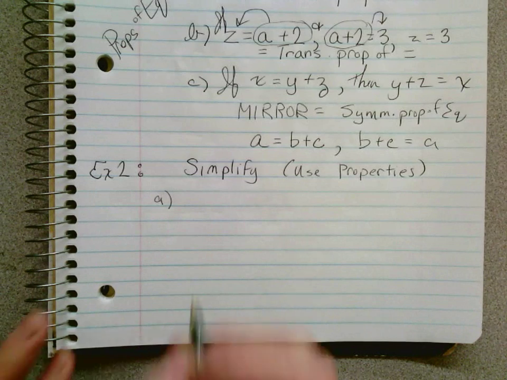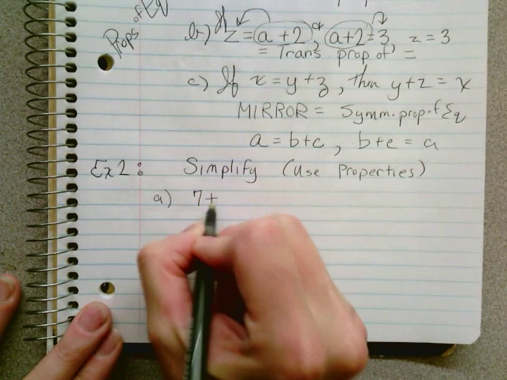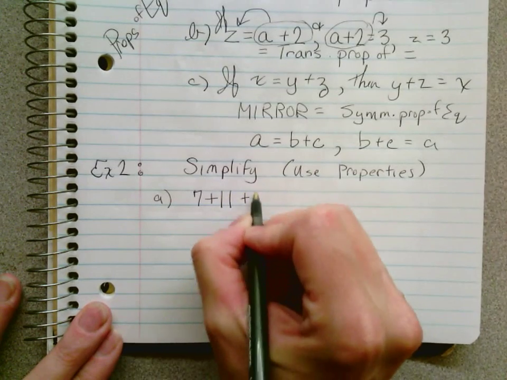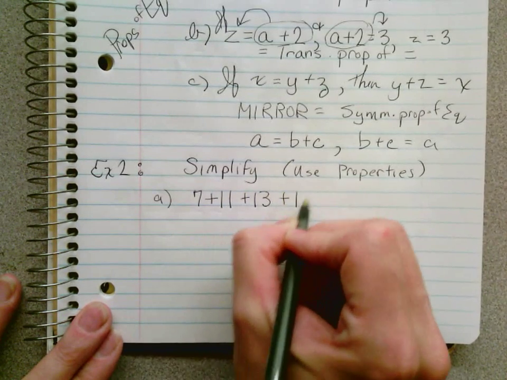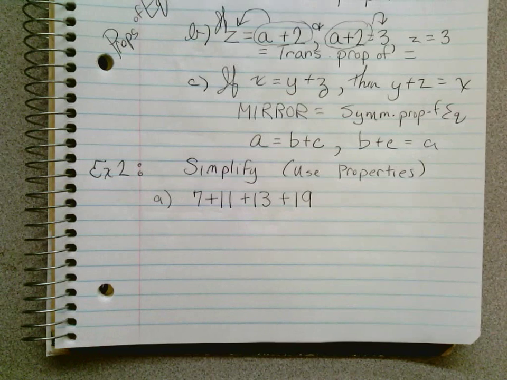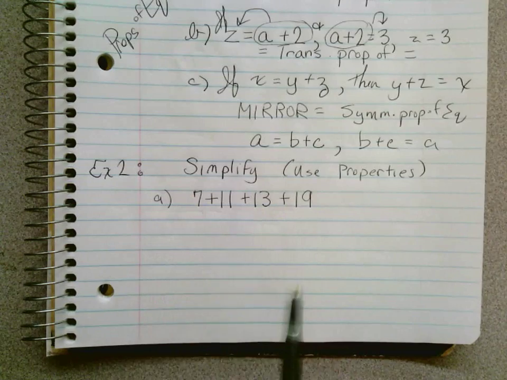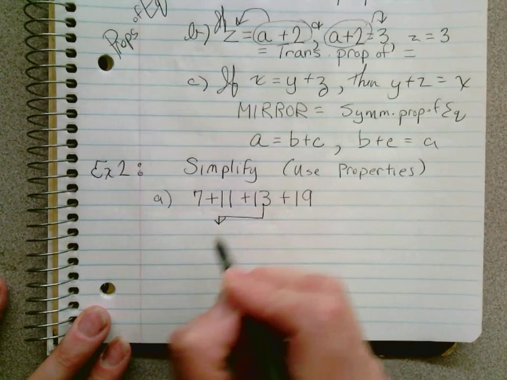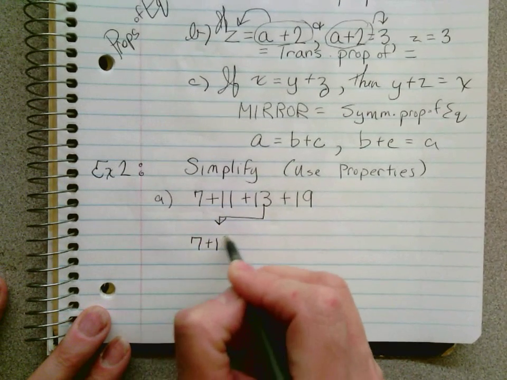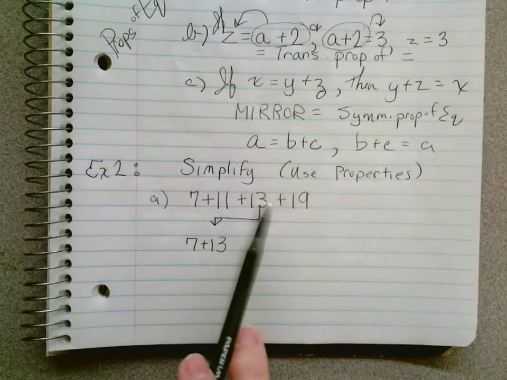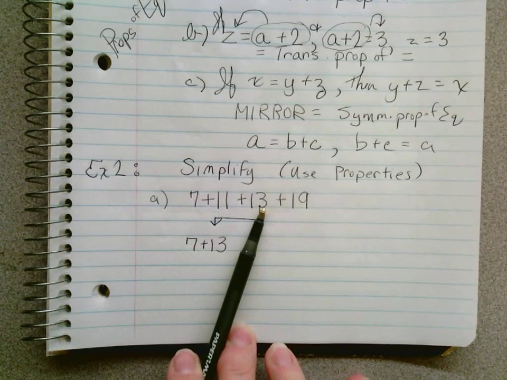You guys are already doing this. If you don't have a calculator in your hand, you are already probably mentally doing what I am about to show you that you do because of a given property. All right? So right now I have this set up. I know that 7 and 13 give me something I can add in my head, whereas 7 plus 11 plus 13 is just too hard for me. I'm not smart enough. Okay?